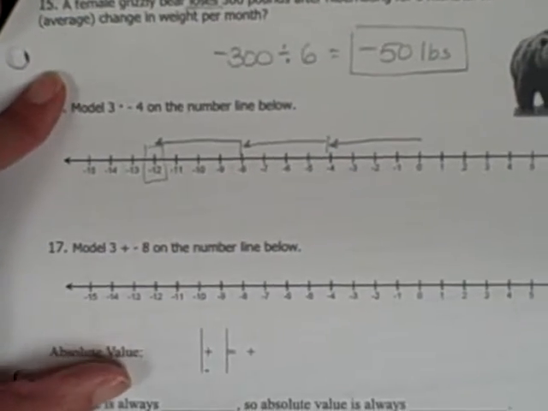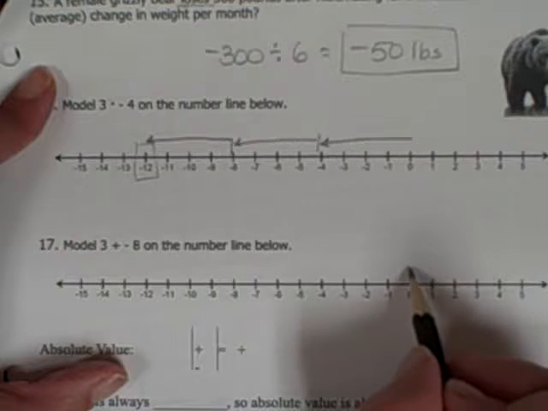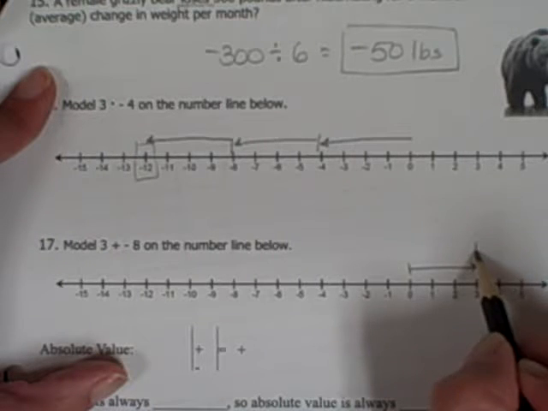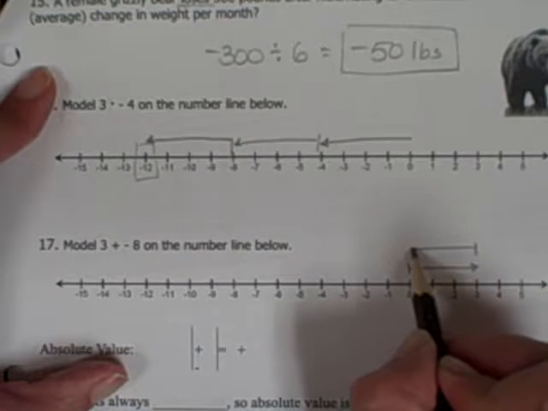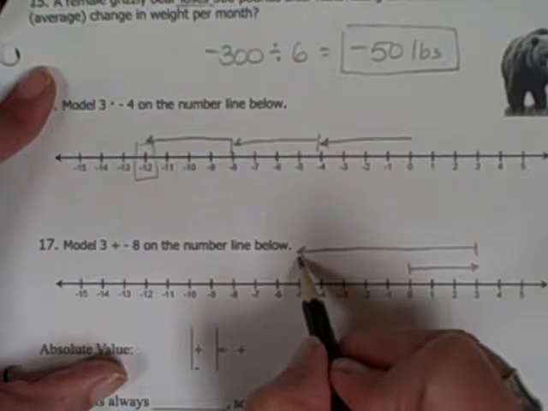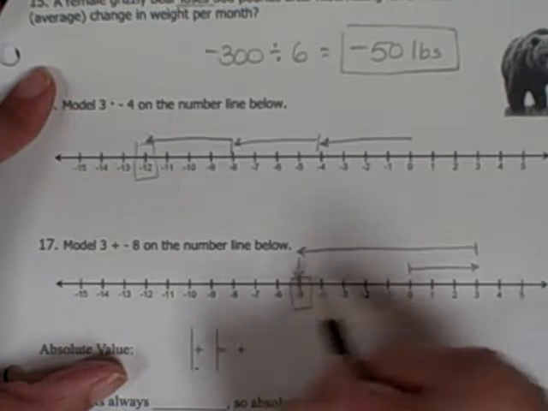Model 3 plus negative 8. So I start here at 0 and I go to the 3. Then I start at the 3 and I've got to go negative 8. So that's negative 3, plus I have to go negative 5 more, and this is going to be my answer, negative 5.